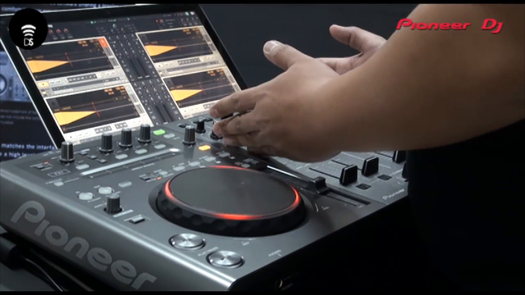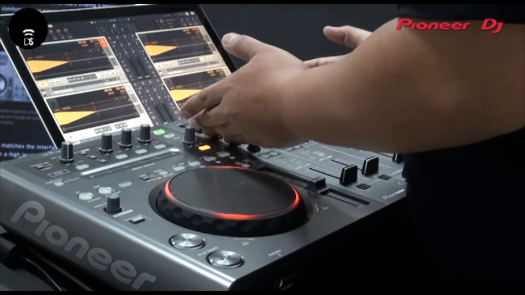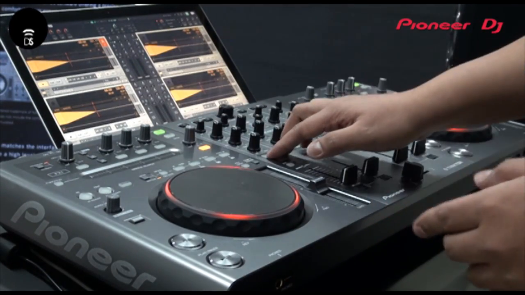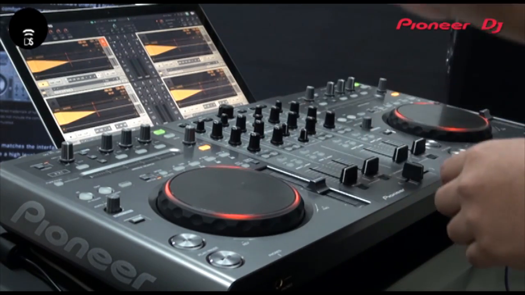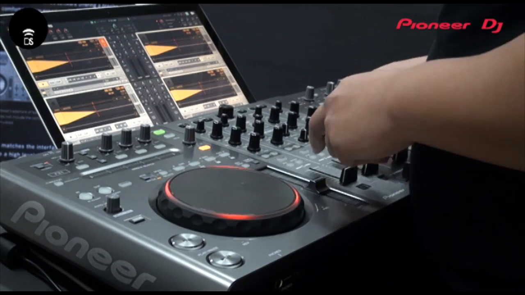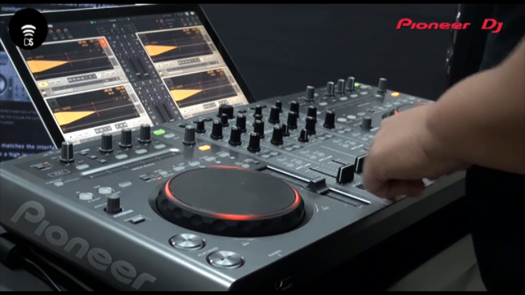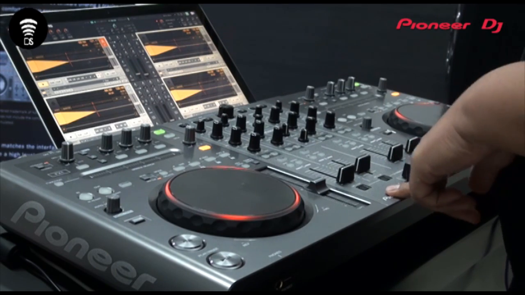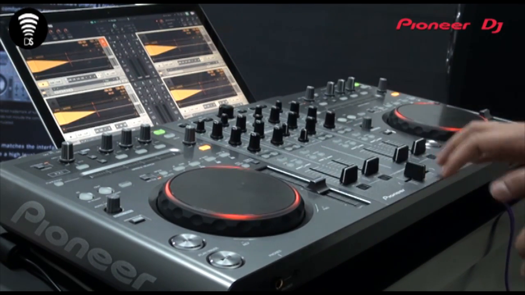Back to the mixer. The mixer is a 4-channel mixer. You have the gain, high, mid, low. They have two FX buttons, FX1 and FX2. The cue, the master button, as well as the sync button. They have a fader start as well for each individual channel. This is your crossfader.